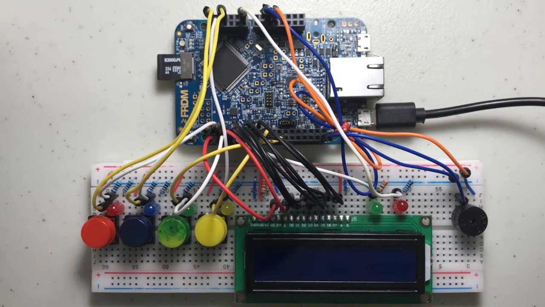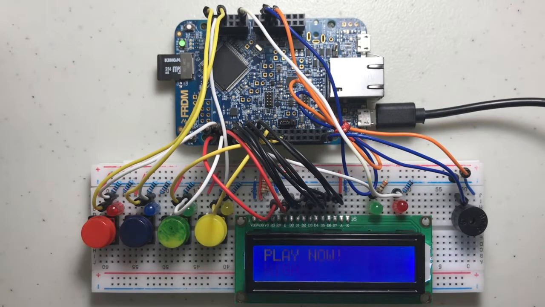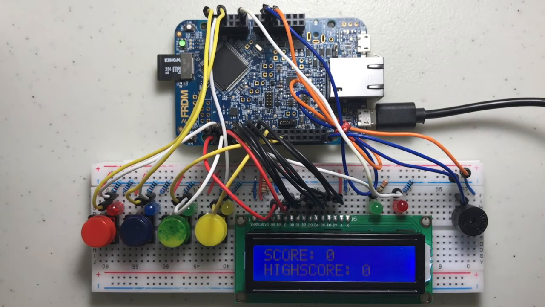When I plug my game in, it brings up the start menu. The buzzer plays the song from the original Mario Bros., and then the LCD screen gives you a prompt to play now and also shows the current high score. When the player is ready to play, they can just press any button, and then the pattern will begin.